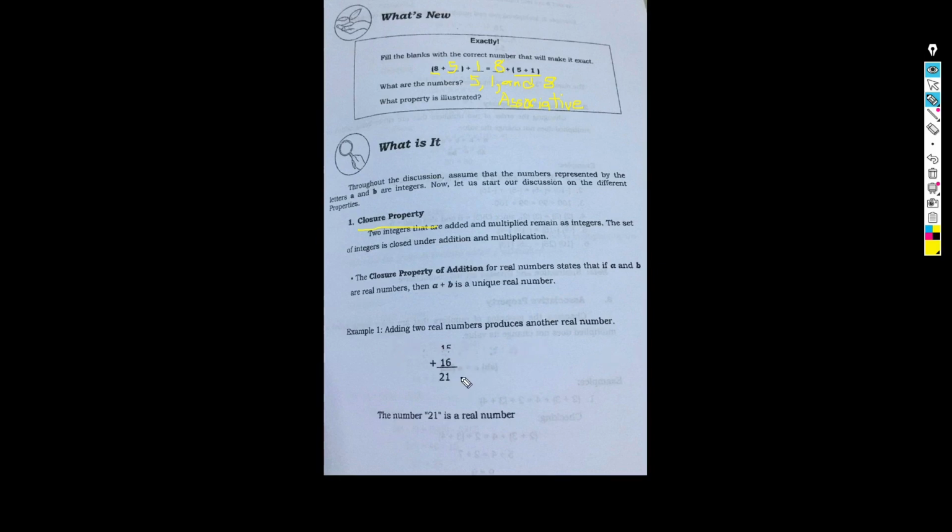Like for example, 15 plus 6 equals 21. Okay, I have already explained this one to you before. Another very simple example is 2, a real number, plus another real number 3, which will give you another real number, which equals 5. Okay, that's just the closure property for addition. The multiplication is on the next page.